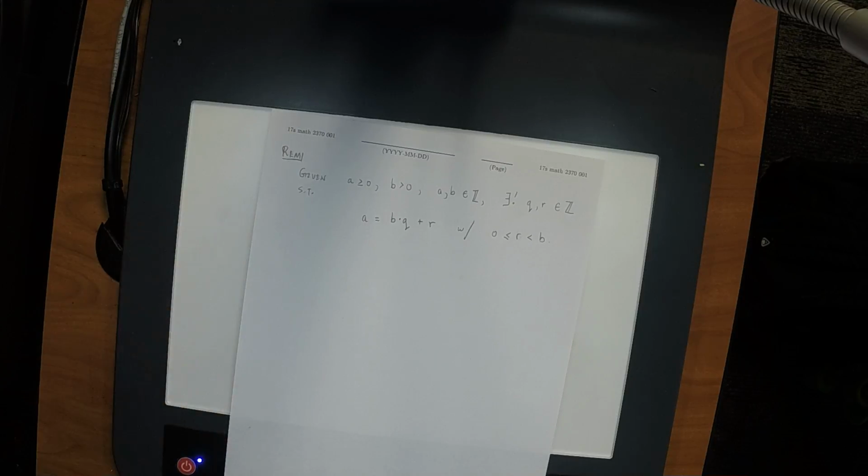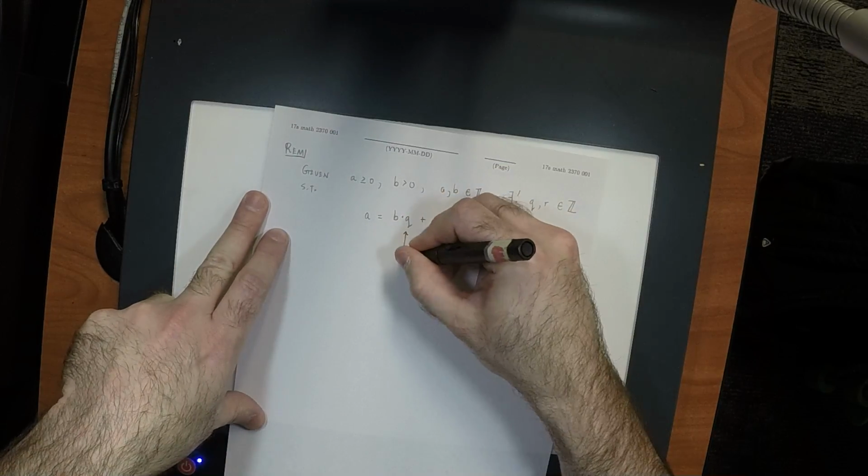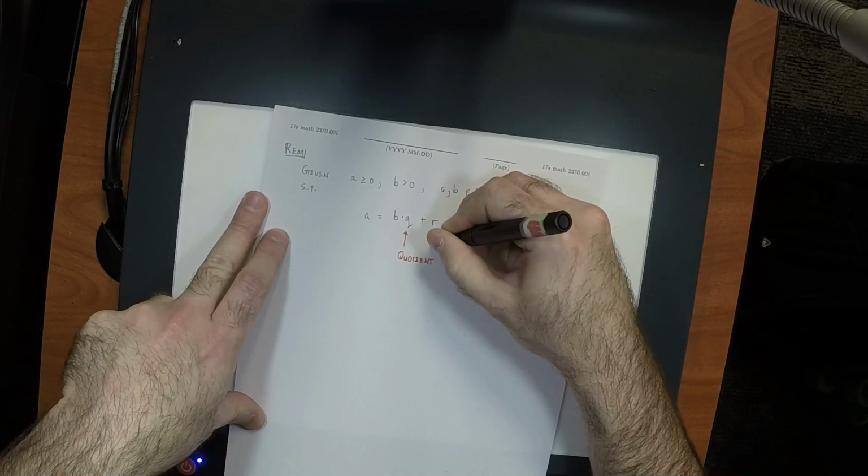Okay, so let's make sure everyone knows the names of all of these. I think everyone will know this one. This one is quotient. This one remainder.